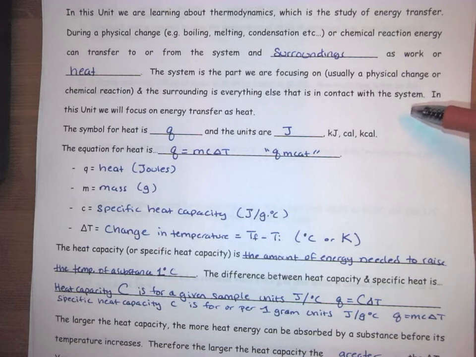So for example, if you are performing a reaction inside of a beaker, part of the surroundings will be the beaker. If the reaction is being done in an aqueous solution, in a liquid, then the surroundings would also be the water that the reaction is happening in. So the system is the part that you're really focusing on, and the surroundings are everything else that's in contact with it.